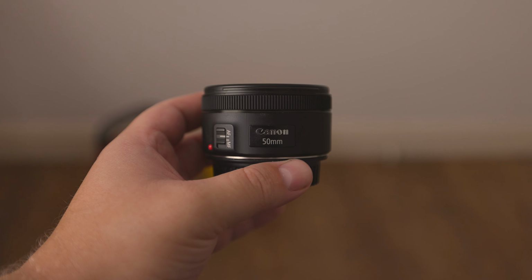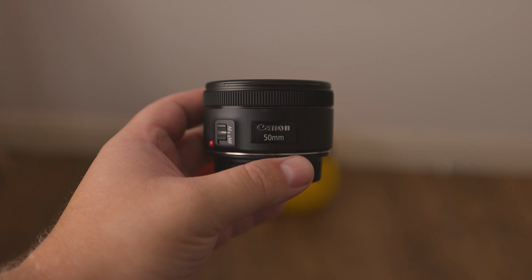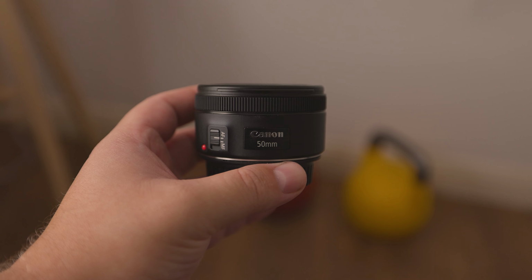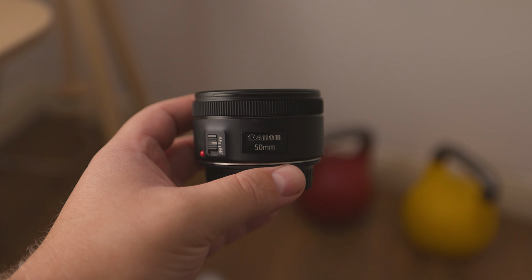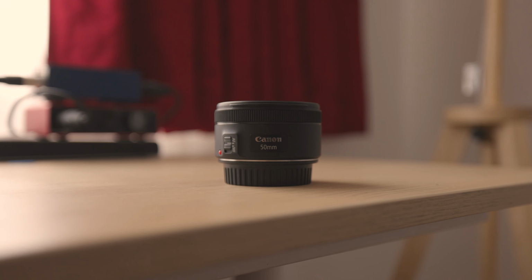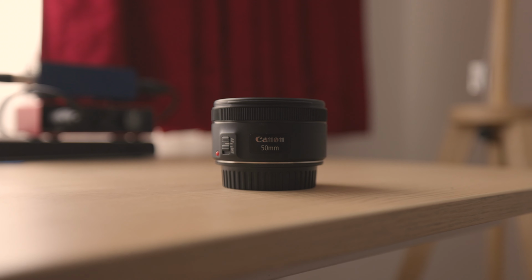When looking at this lens more closely, you will notice that it has the expected AF/MF button on the side, which allows you to switch between autofocus and manual focus. In addition to that, you also have a rubberized focus ring, which obviously allows you to change focus manually.